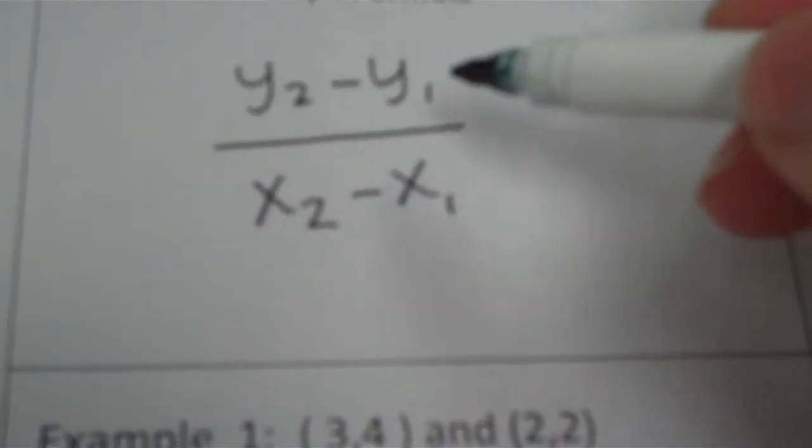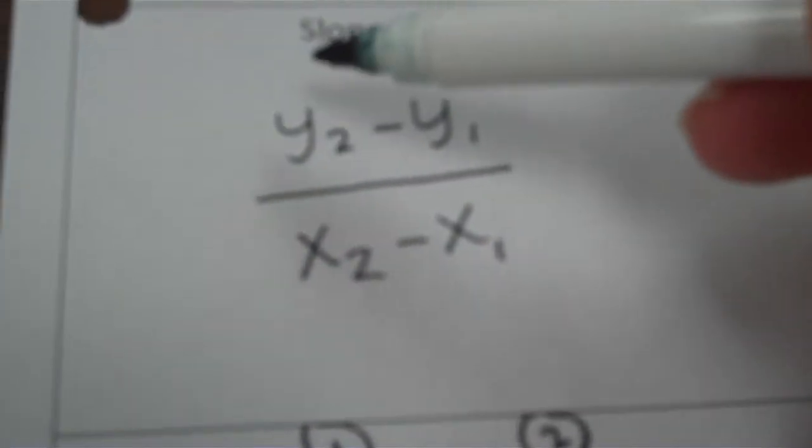For example, what I mean by y2 and y1 is you have two points. This is the first point, and this is the second point. Okay? 1, 2. So what I mean by y2 is you go to the second point, and what's the y value here? Well, if you don't know, the first is x, and the second is y. First is x, second is y. So if I do y2, I go to the second point, and the y value is 2. So I'm going to put 2.